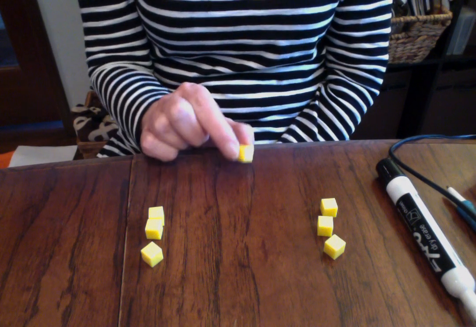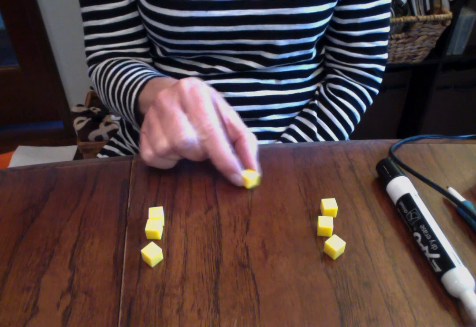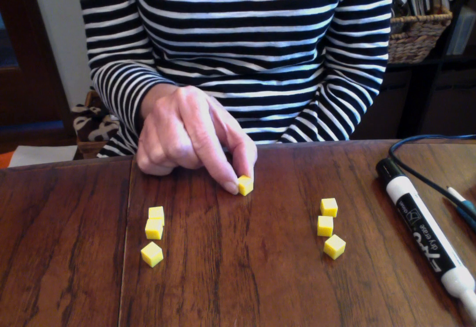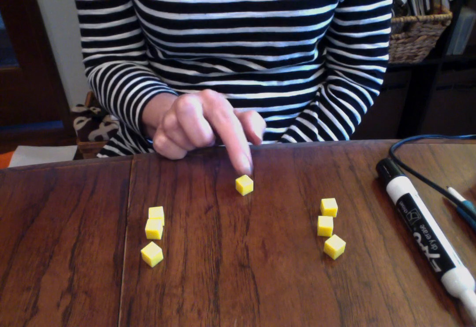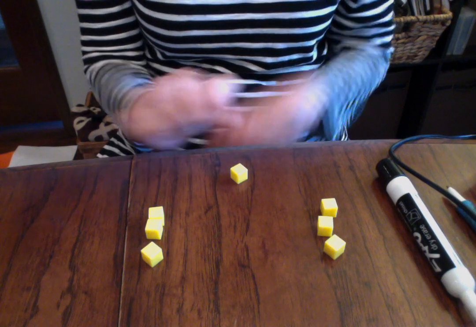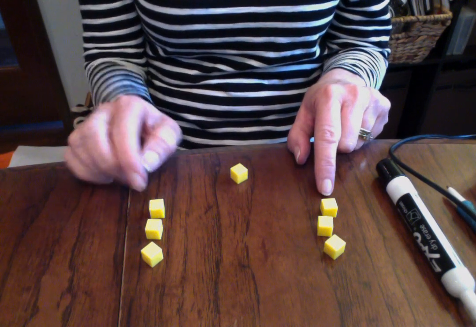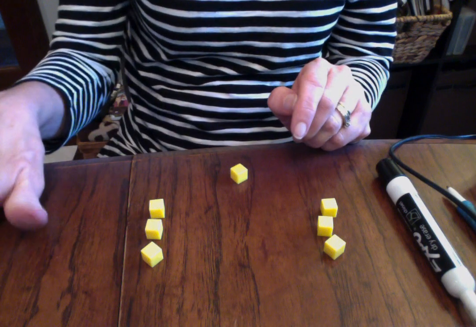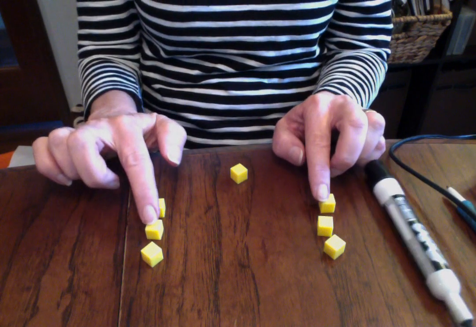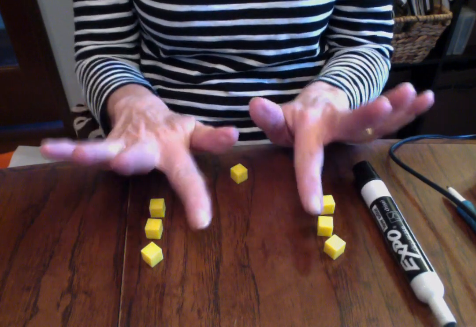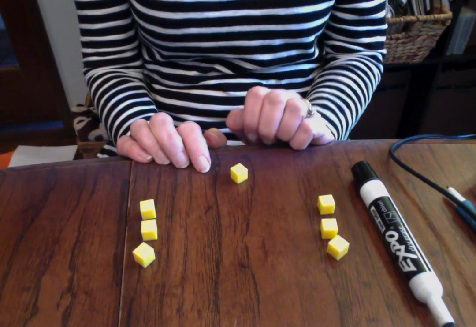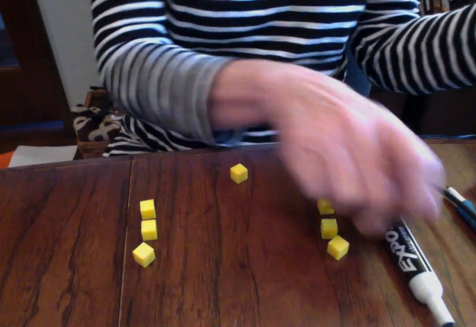We call this the remainder. This can't be divided into 2 equal sets. So we call it the leftover, the remainder. All right, so that means in our 87 M&Ms, we took care of our 8 tens. We have 7 ones left over. We could divide them evenly with 3 in each group with 1 left over.